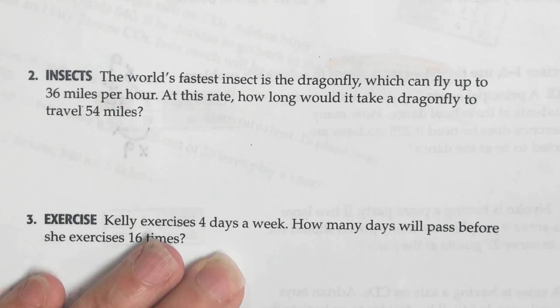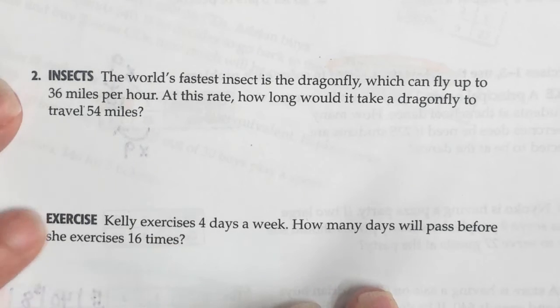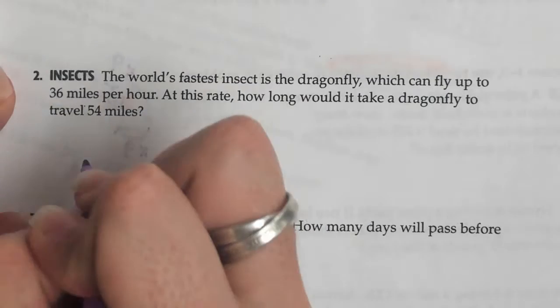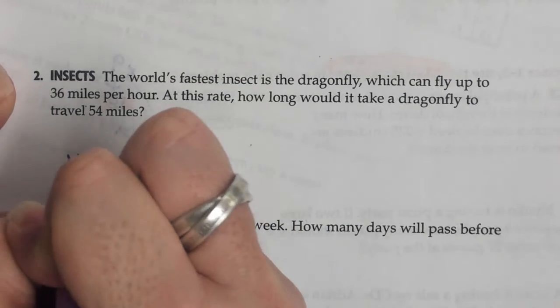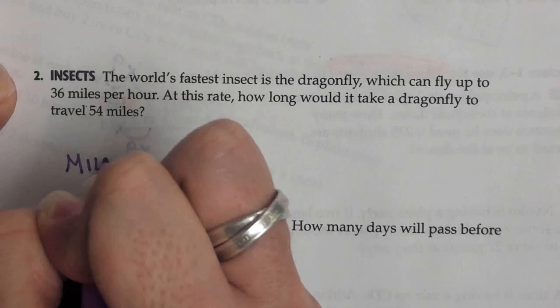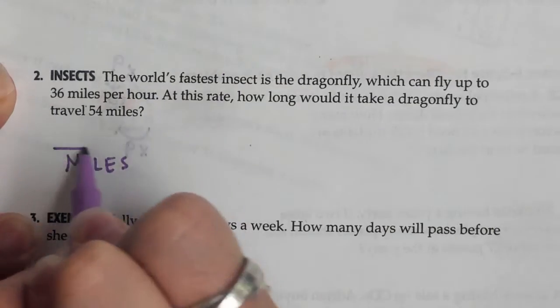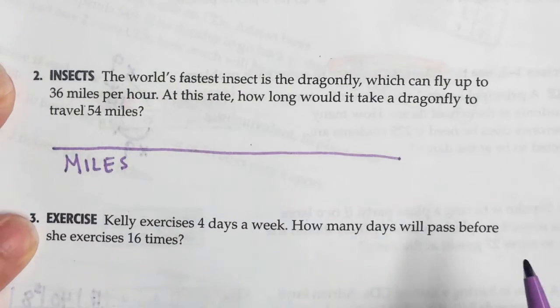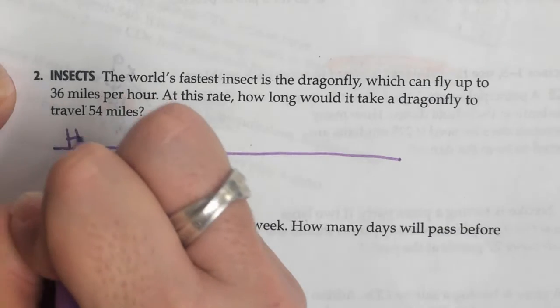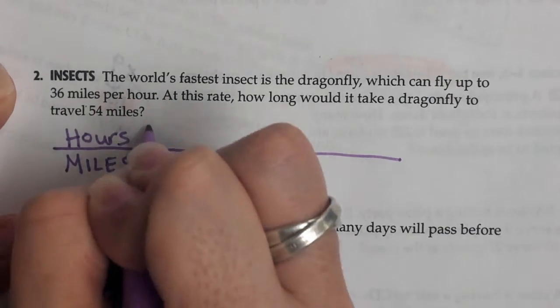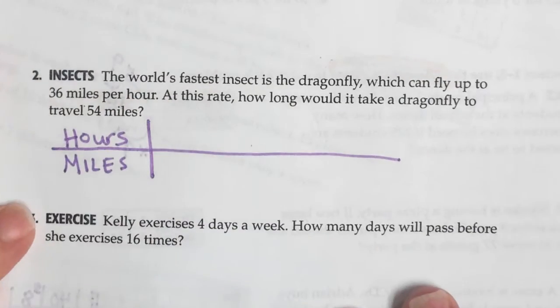We need to know how long does it take him to go 1 mile. At least I had to do it this way, okay? Meaning that if I need to know 1 mile, that means miles needs to be on the bottom, and hours is on top.